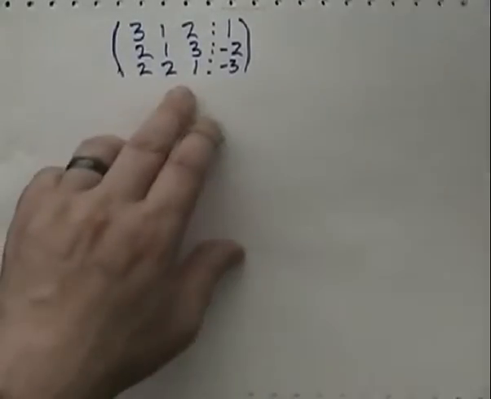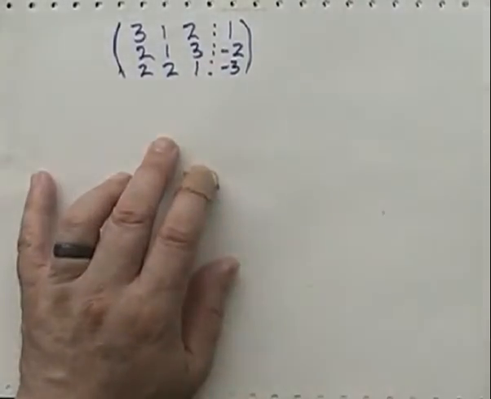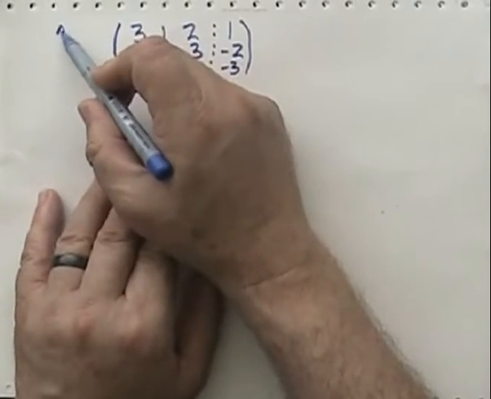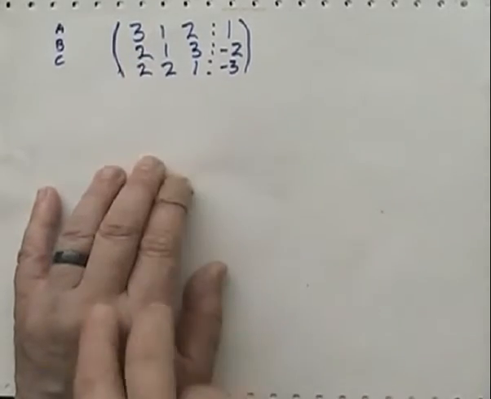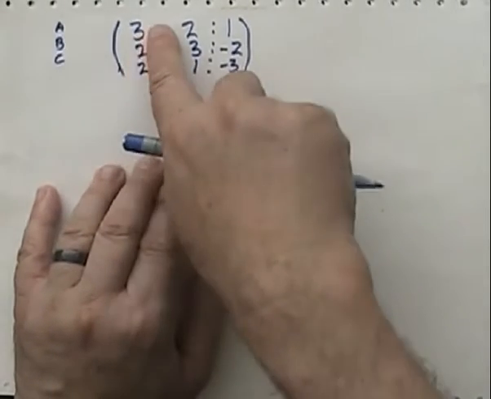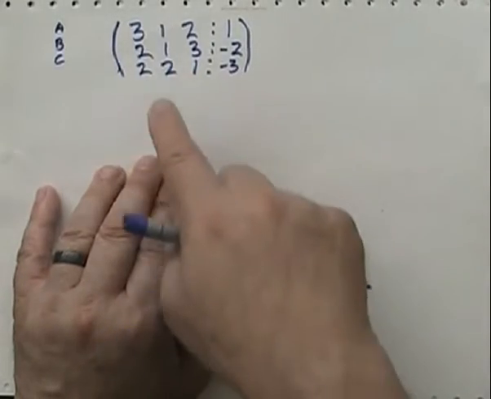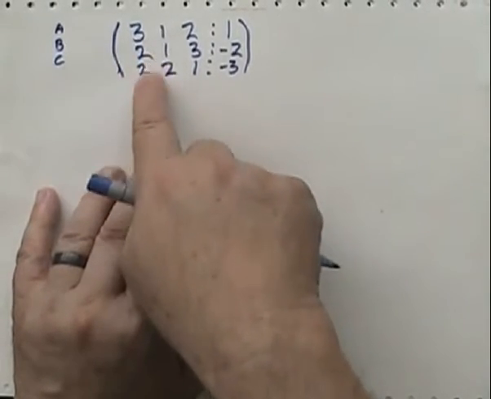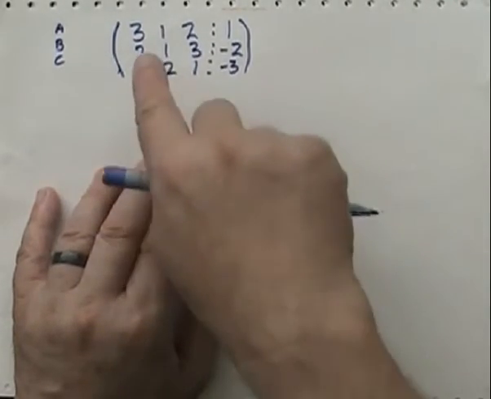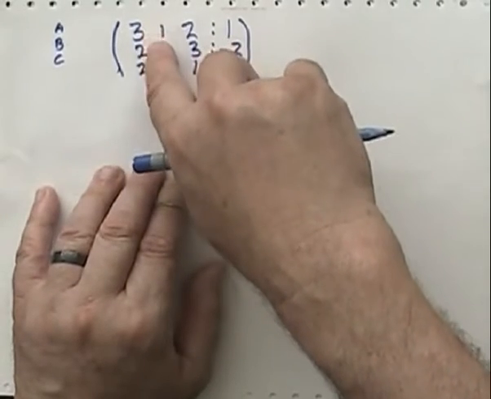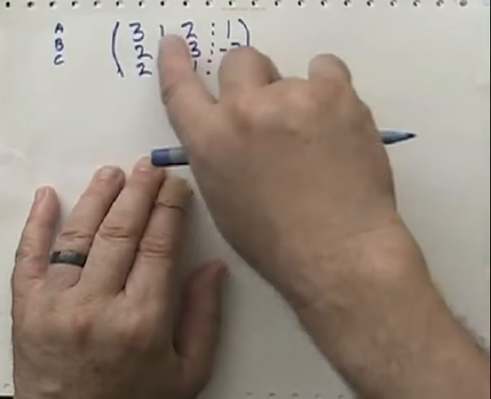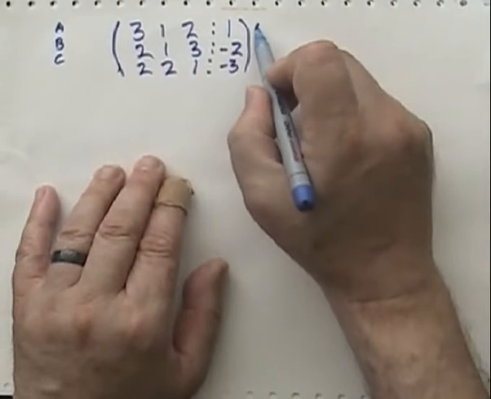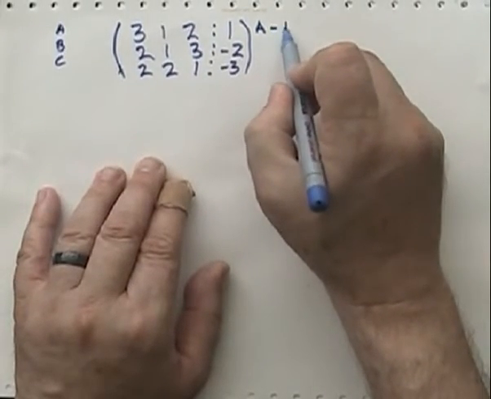I've prepared one here earlier. This is our sample. Again, I'm going to use the notation: this is row A, this is row B, this is row C. First I want to get a 1 there. The idea with Gaussian elimination is to have a 1 there, a 0, 1 there, a 0, 0, 1 there. Looking at this, I can see there's a 3 there and a 2 there. So I'm going to subtract this row from that row: A minus B.